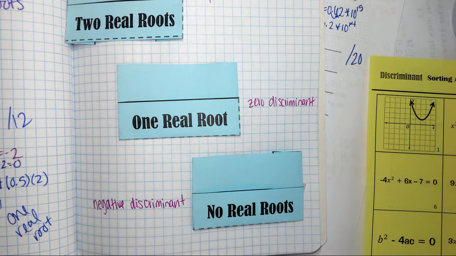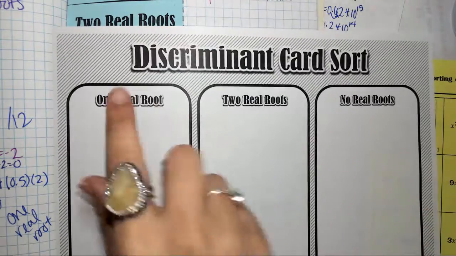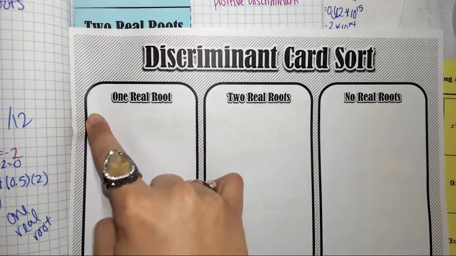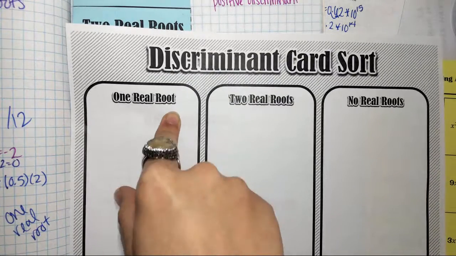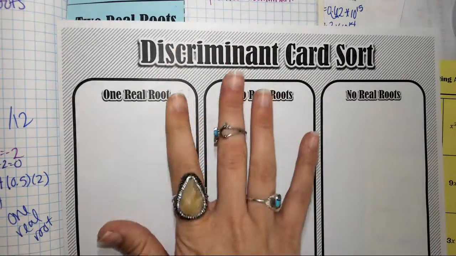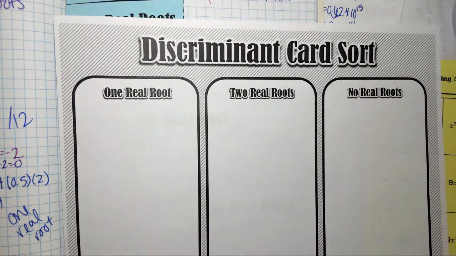Alright, so you're cutting those out. You're going to work them out on the back of this, and then the ones that have 1 real root, you're going to write, like if it was number 1, you'd write 1, and then what your discriminant is. So you're going to write your number, and then what the discriminant is on here. Does everybody understand? Yes. Okay. Now let's get to cutting out our yellow, and then we'll start working out some together.